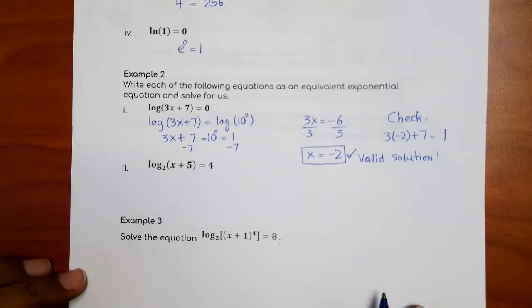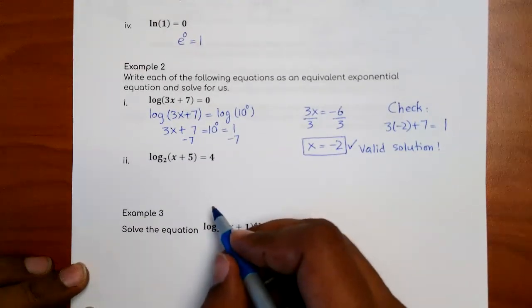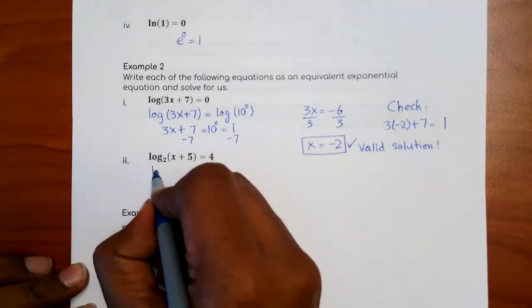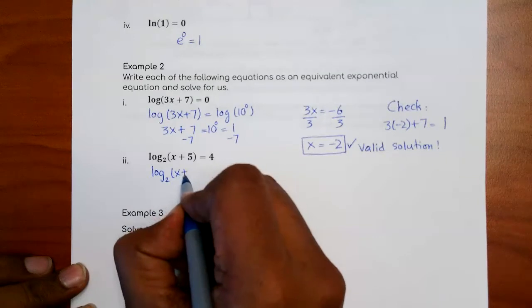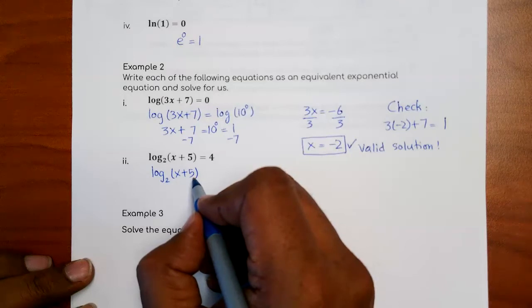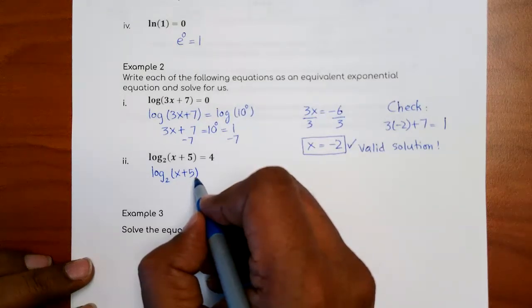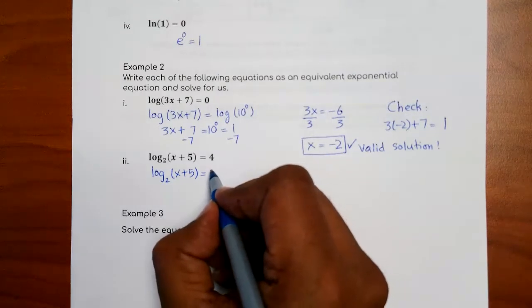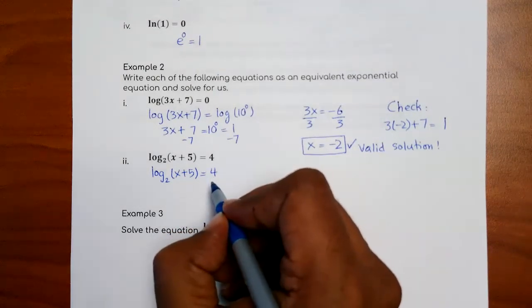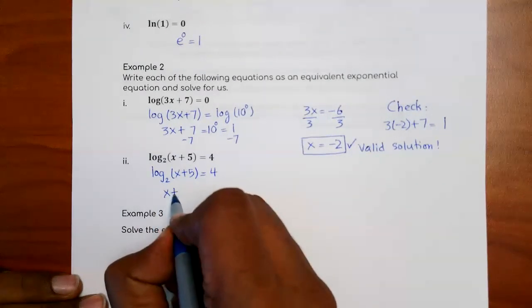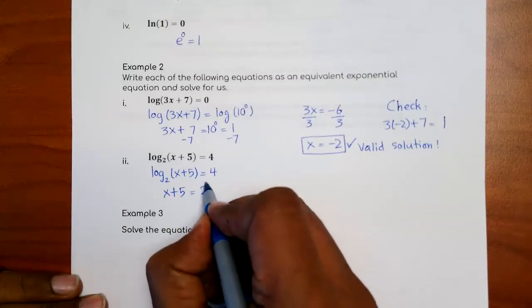Now, the second problem, let's do that. It says log base 2 of x plus 5 equals 4. Now, if we change it to an exponent form, then we will have x plus 5 is equal to 2 exponent 4.